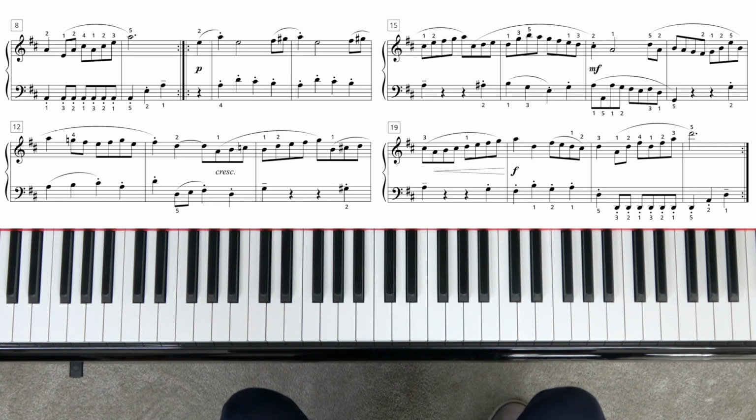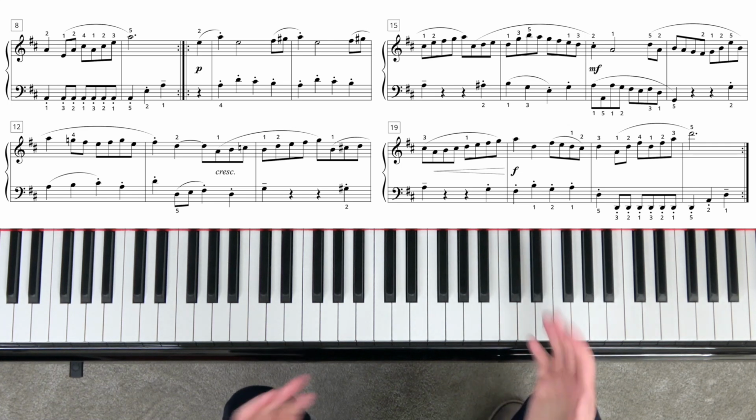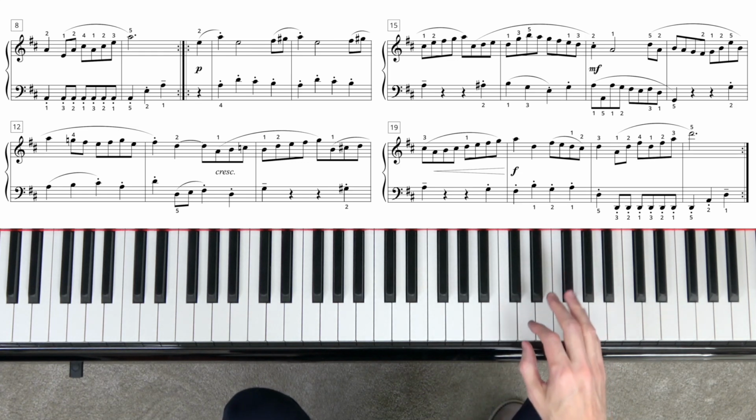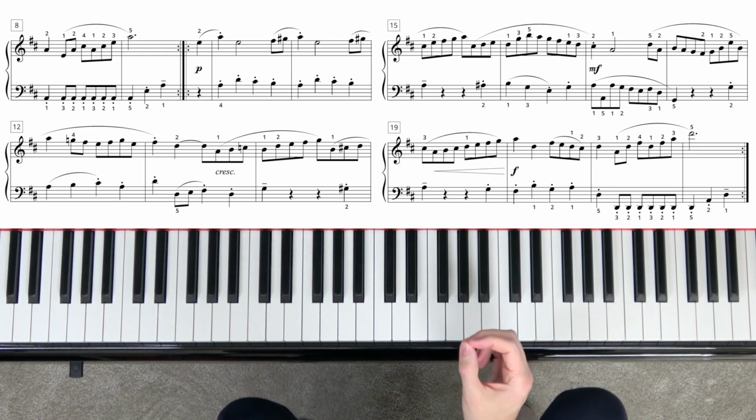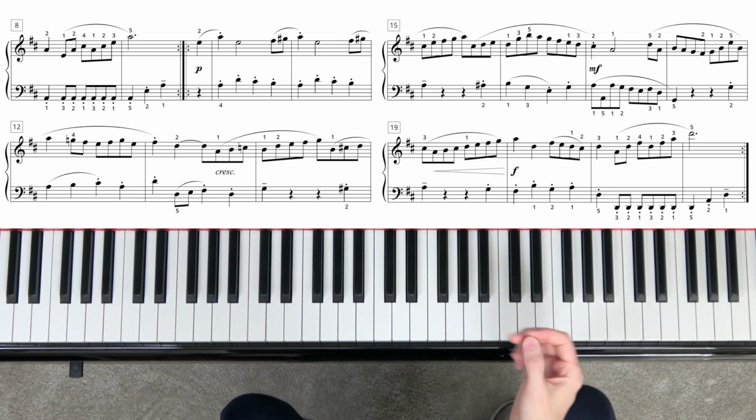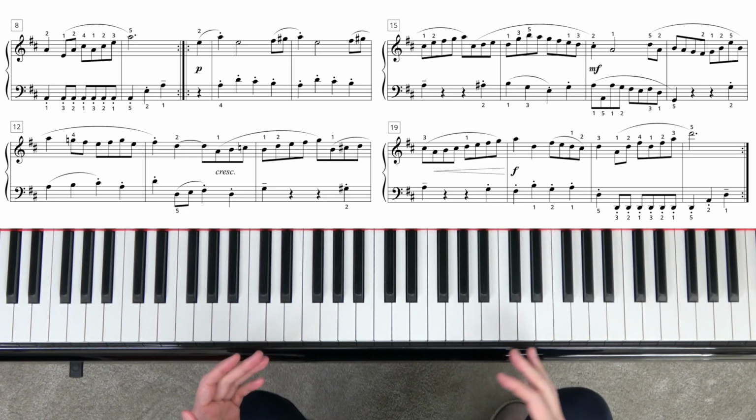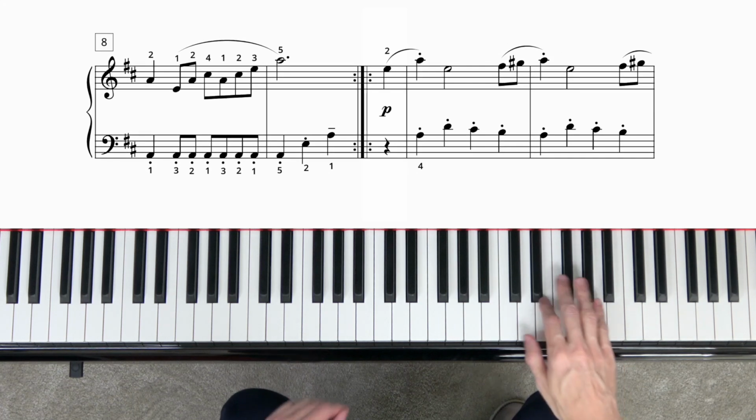Let's continue with some practice tips. Now that we know the right hand and left hand parts for the B section, on your own for the next few days, keep practicing hands alone with counting out loud to make sure you're getting all the rhythms right until you feel confident right hand and left hand alone, and then you're ready to bring it hands together.